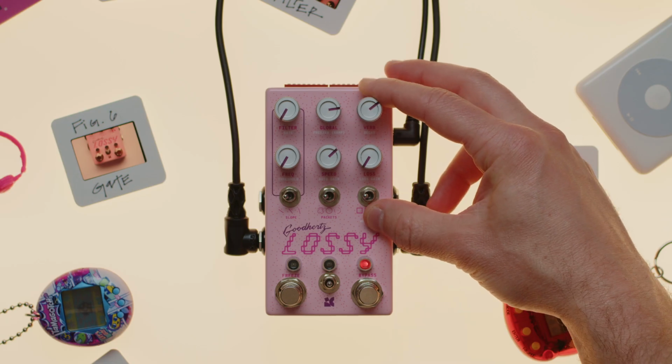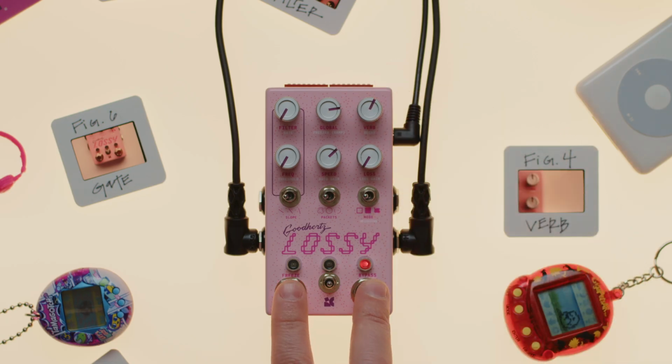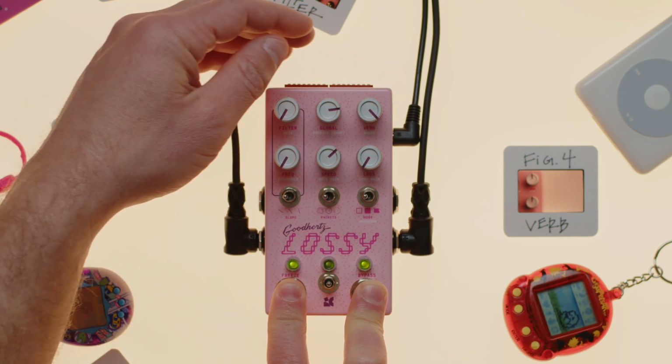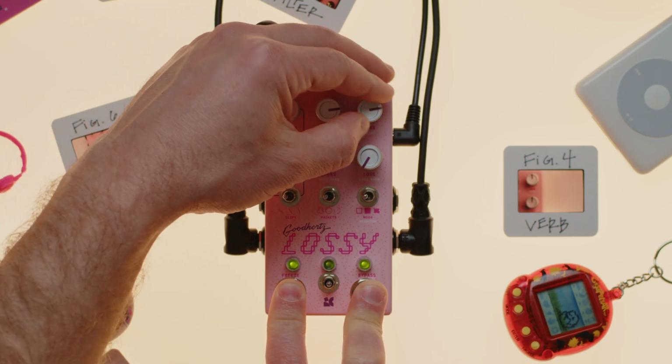If you'd like to adjust the decay time, there's a hidden option for that, accessed by holding down both foot switches. Longer decays are on the clockwise end of the sweep.